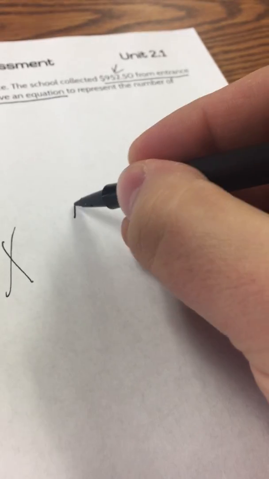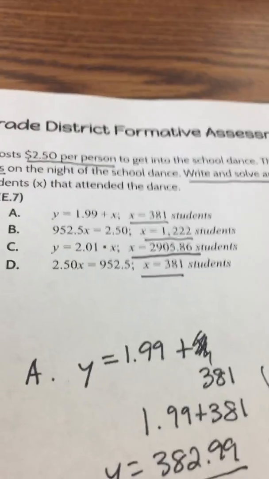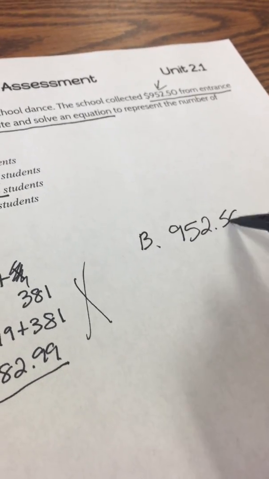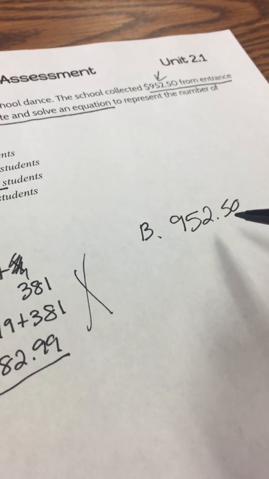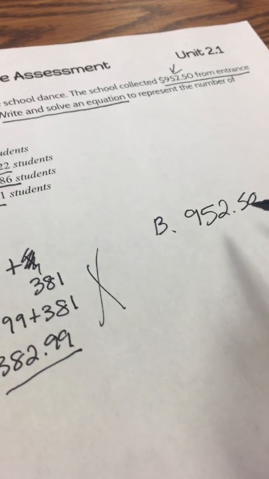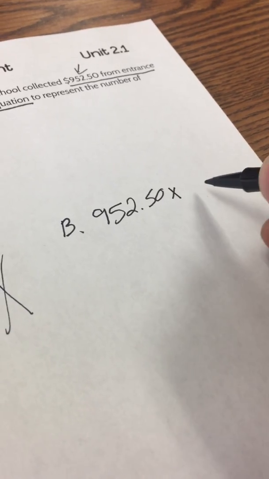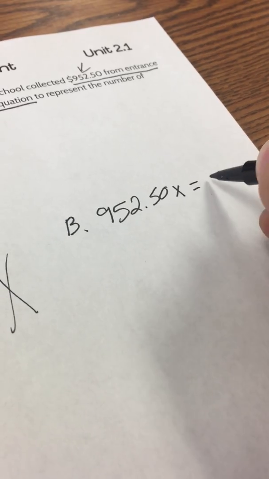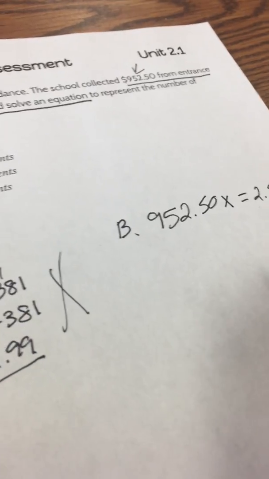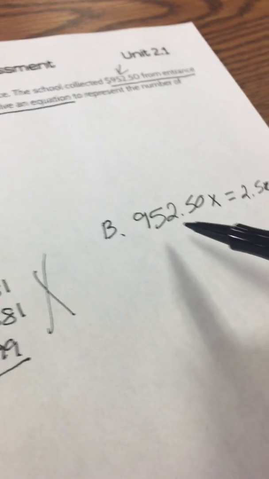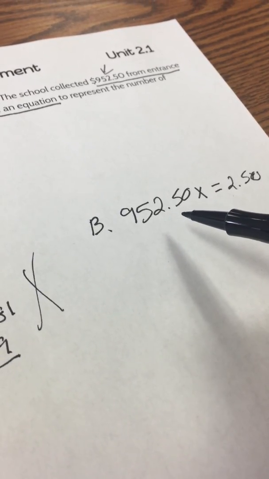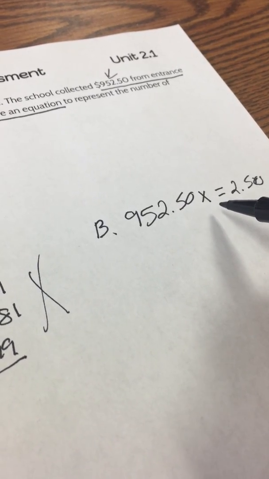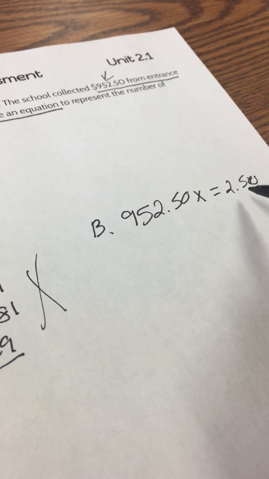So letter B. On letter B, it says $952.50. And remember, this was the amount that the school collected for the students to get into the dance. We're going to put our X because that's in the equation for B. See right there? And then it says it equals $2.50. This one already seems kind of weird, because if I'm multiplying a number like 952.50, that's a big number, times another number, more than likely I'm not going to get $2.50.